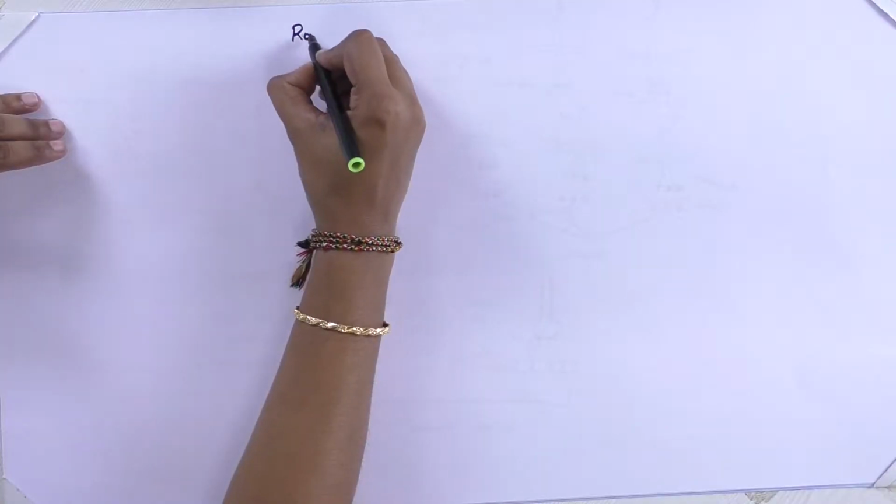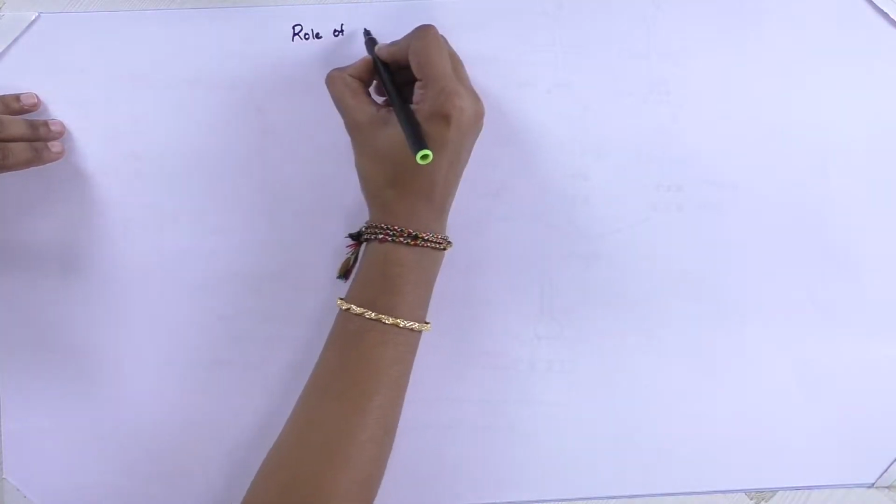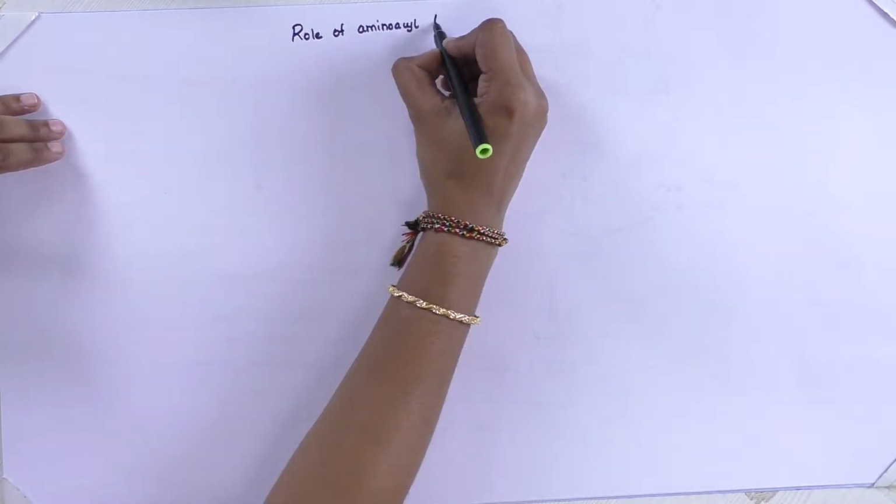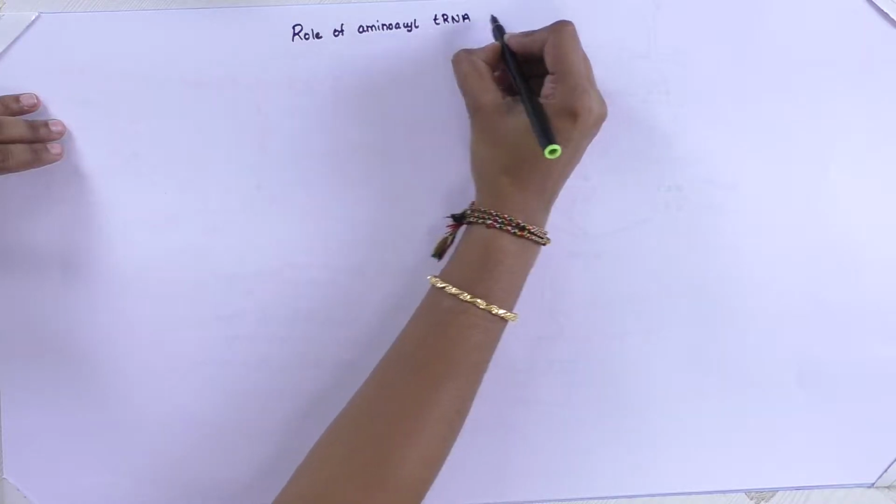We are going to see this theory in detail. So, the role of amino acid tRNA synthetase.